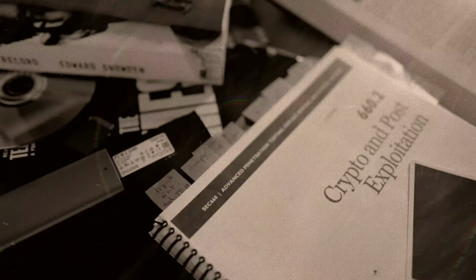So you've run your Nmap scan and you can see all of the services running on the device you're about to hack, but you don't know what to do next. Let me show you. Right, let's take a look.